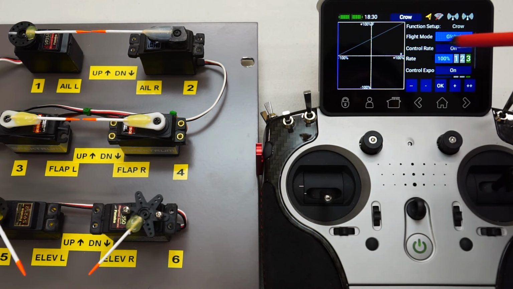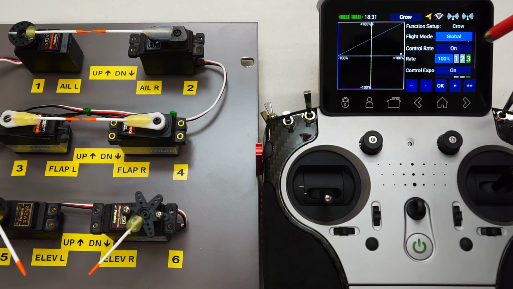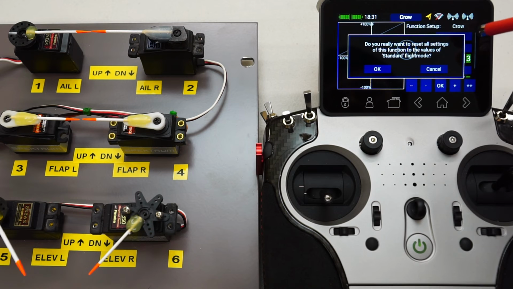Now, the reason I went to the fixed control rate is if we had the rotary dial set up and I go to single, it'll copy across all the settings on positions 1, 2, and 3. So you have to adjust the rate for all those 3 positions for every single flight mode. And you don't really want to do that. So I just set a single rate of 100%. Go to single.